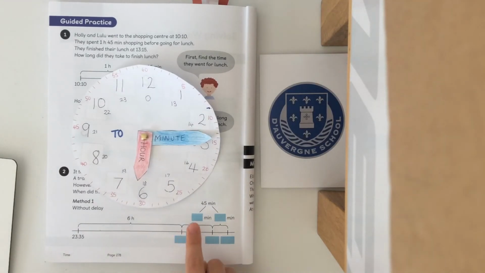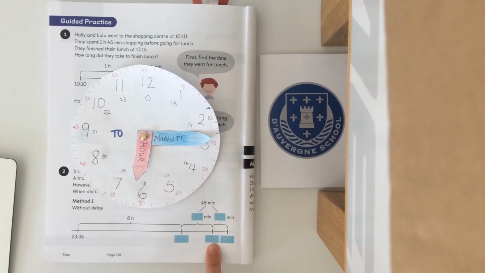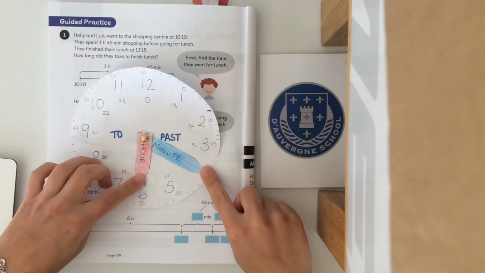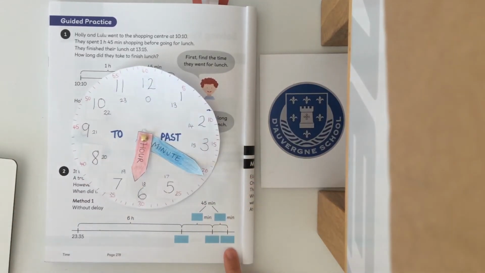So 5:35, add in 40 minutes, takes us to 6:15 here. And then we've got our extra 5 minutes from the 45 that we need to add. So 6:15, add 5, takes us to 6:20. Okay, so these should be written in the 24-hour clock because they are the AM, they stay the same.